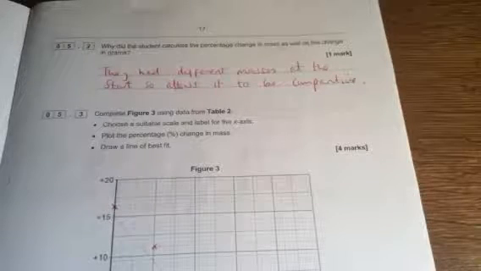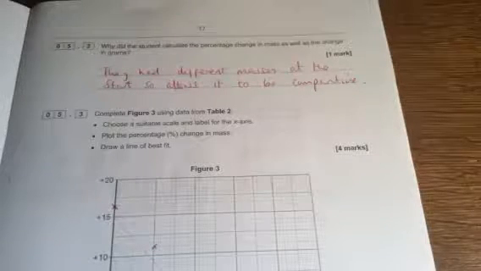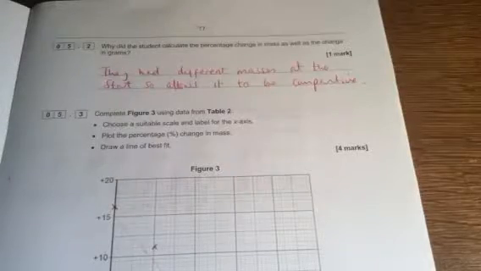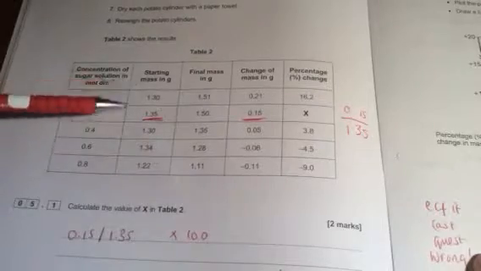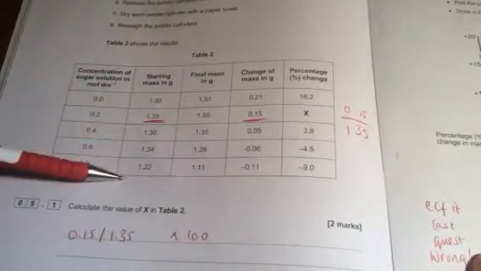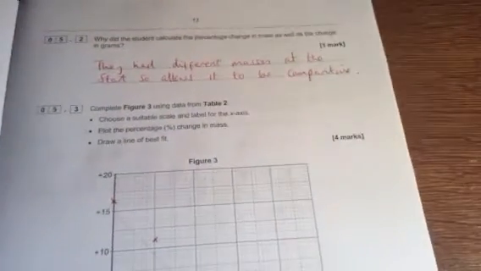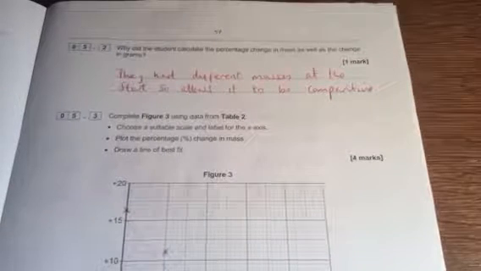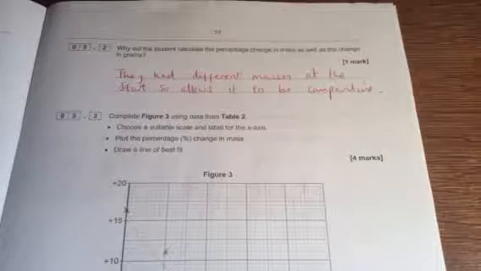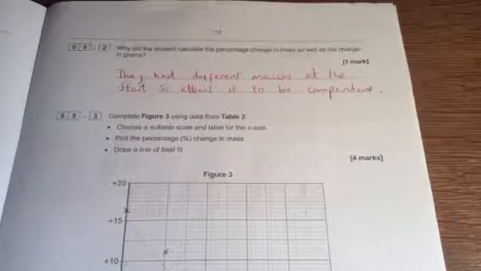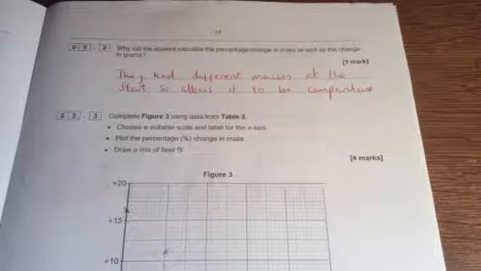Why did the student calculate the percentage change in mass as well as the change in grams? The main thing is, if you have a look at theirs, just like with ours, they all had different starting masses. So they needed to make the results comparative, given that their starting mass was different every time. So it needed to be proportional.